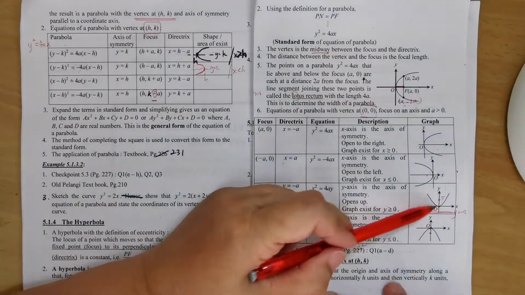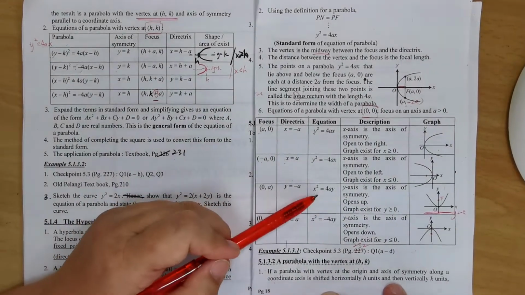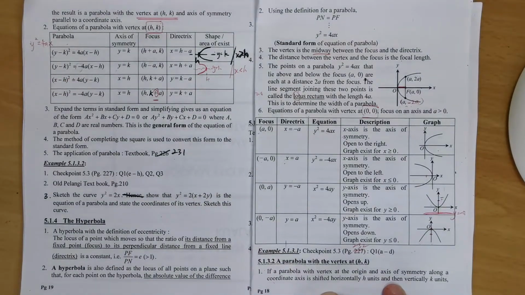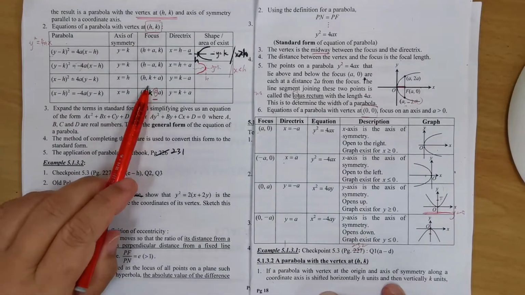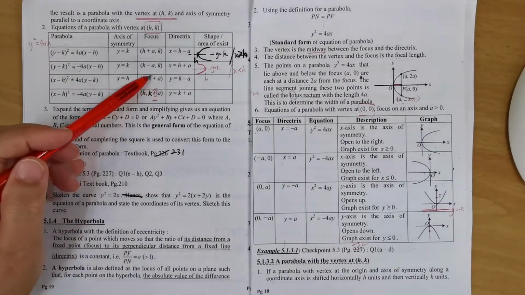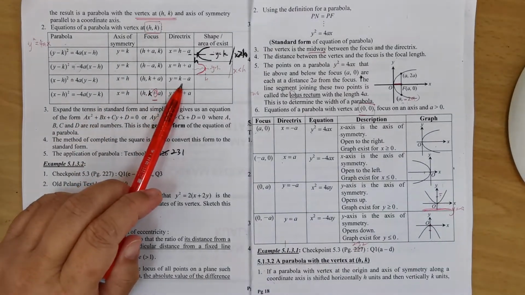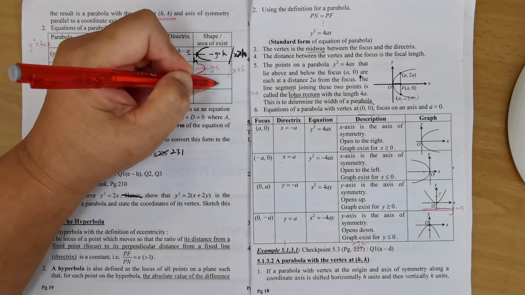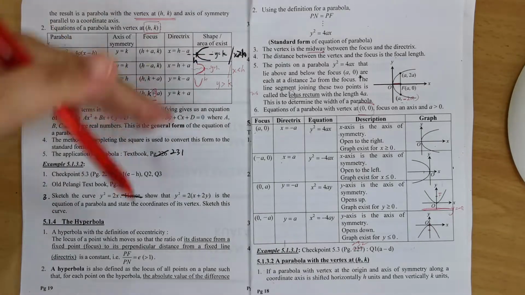So the third one opens upwards. The equation is x squared equals 4ay for the origin. If not at the origin, the same rule: x minus h squared equals 4a times y minus k. The axis of symmetry is x equals h, because it follows the focus. And the focus is (h, k plus a). For the vertical one, it is the y coordinate that is plus or minus a. The directrix will be y equals k minus a. So the shape is like this, and the graph will exist for y more than k, going up.